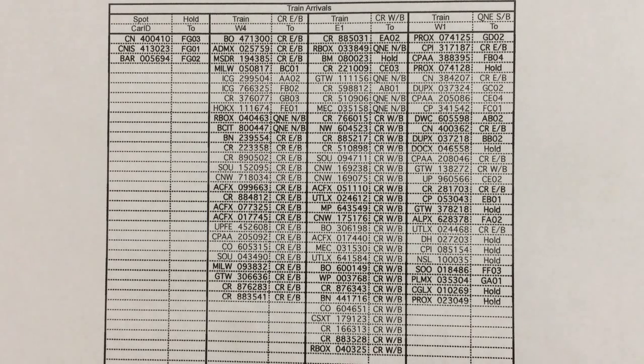On the upper left hand side on the train arrival sheets we see the cars that were on hold from the last operating session, so these would be in the yard, and it tells the crew where they have to get to. So these are F-zone cars, so the crew will know that those have to get out of town on the transfer down to the lower industrial yard.